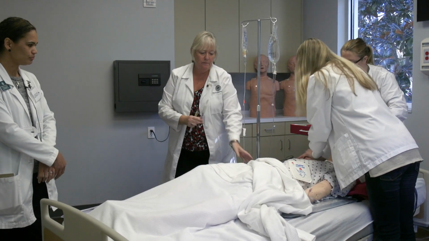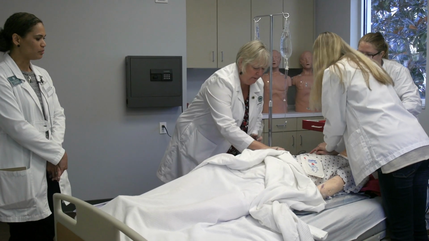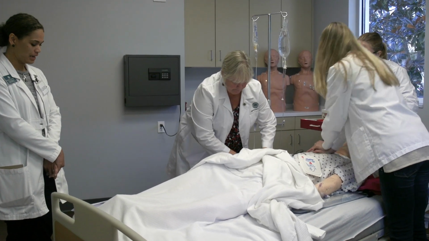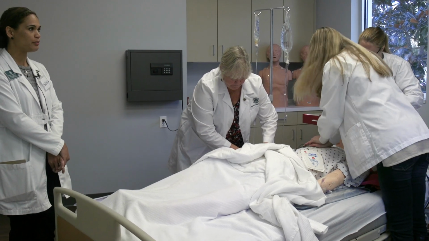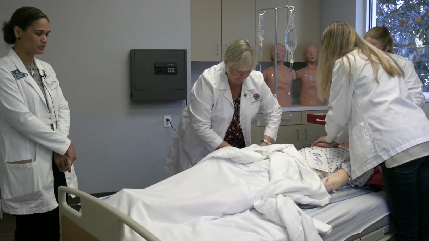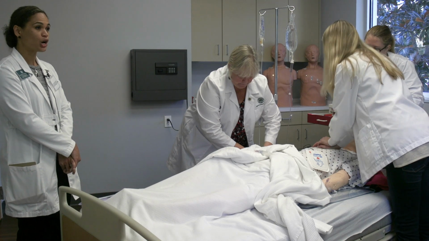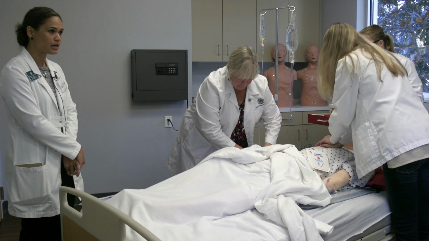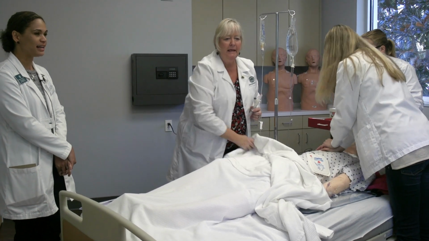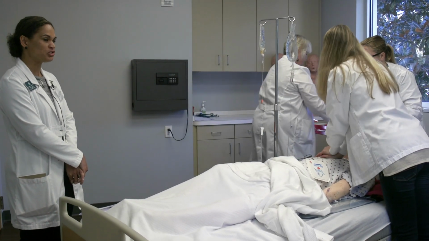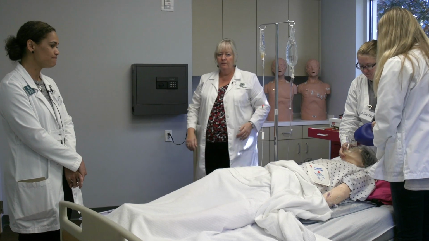Some of the reasons for PEA include hypovolemia, hypothermia, hypoglycemia, hyper- and hypokalemia, as well as hypoxia, cardiac tamponade, tension pneumothorax, toxins, or thrombosis, either cardiac or pulmonary. Epi is in. Thank you. It's likely this patient has hypovolemia.